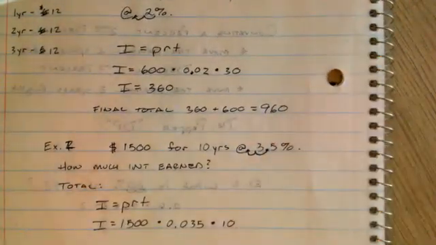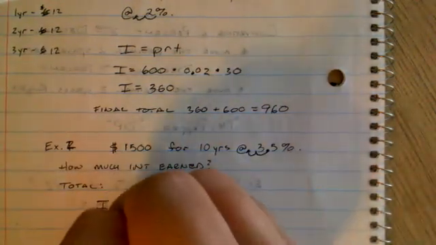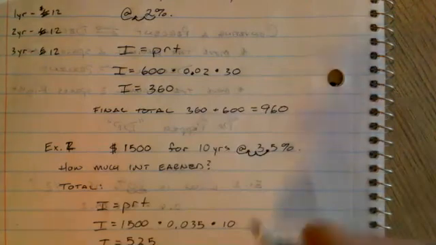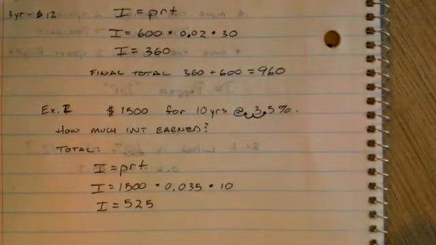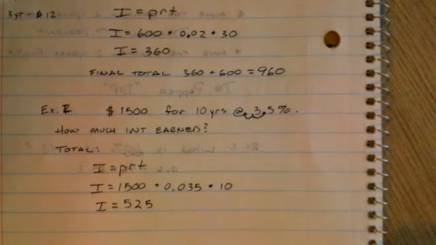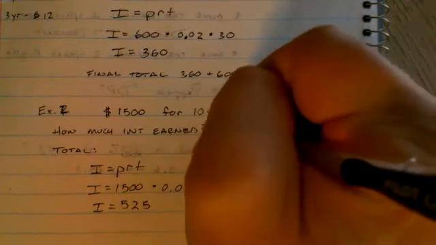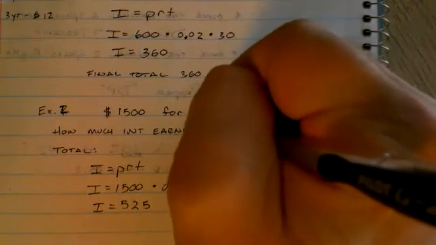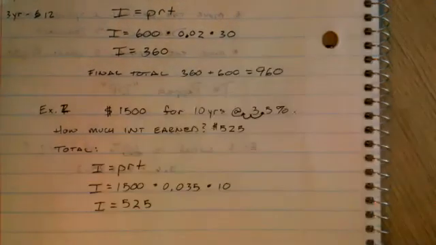So I have interest of $525. I've earned $525 for leaving that $1,500 investment in the bank for 10 years and not touching it. So that would be my interest earned, right? I get $525. Now, to get a total, you simply add that to what you initially had in the account.